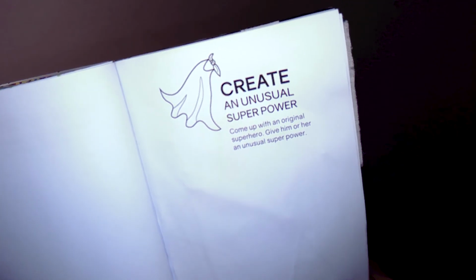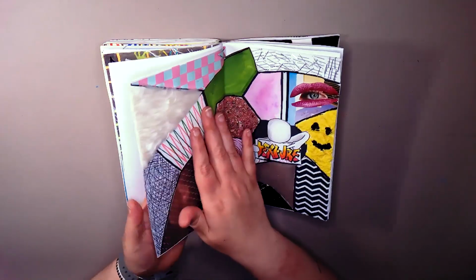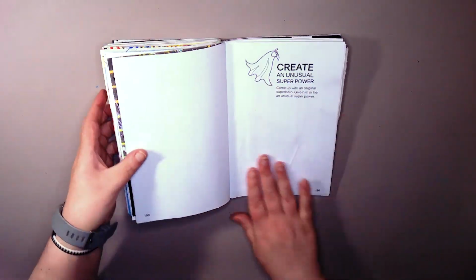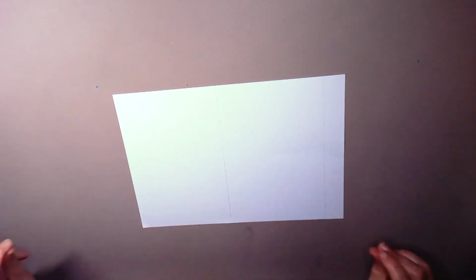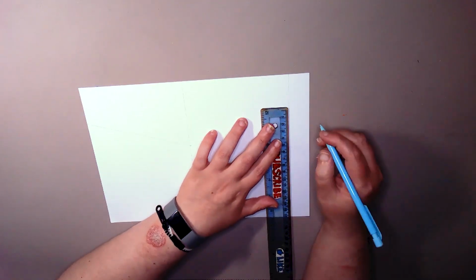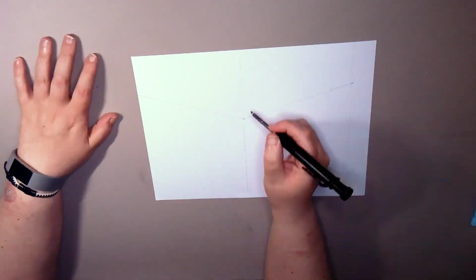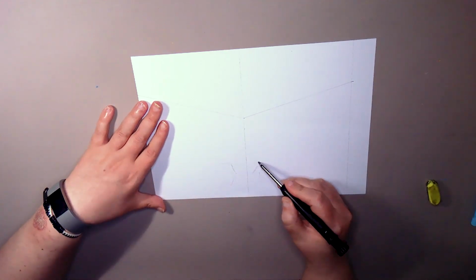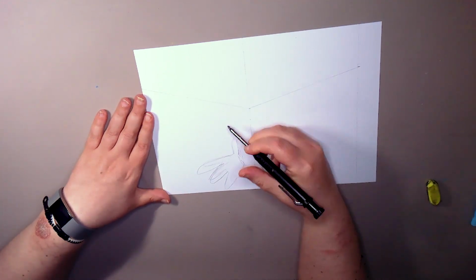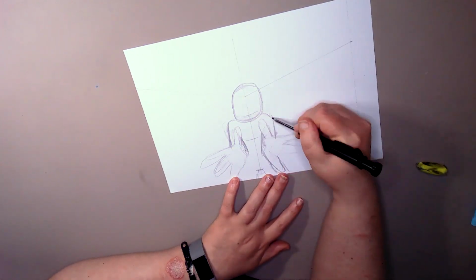Anyway, we're moving on, and we're going a couple of pages along. We are going to create an unusual superpower. We got the same situation here. I think last time I did talking to squirrels. So this one's not going to be hard to outdo, because I drew a human there and I hadn't been drawing humans. Technically not drawing a human, I'm drawing Cray. But this prompt, I misread it last time.